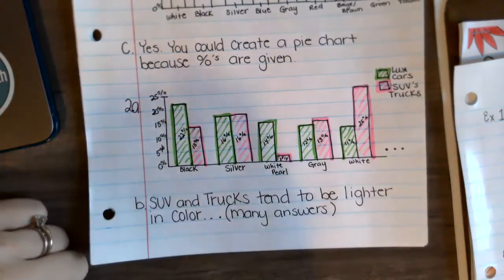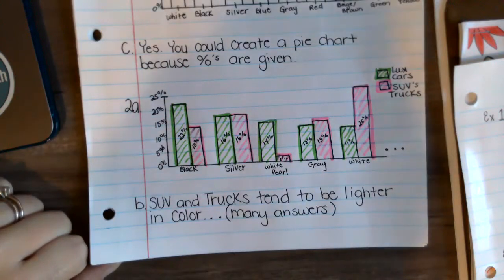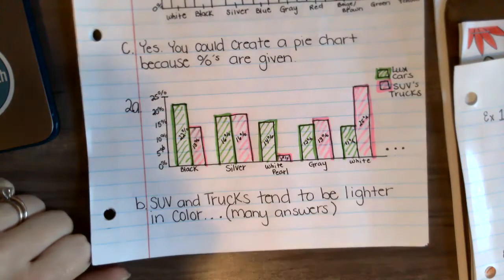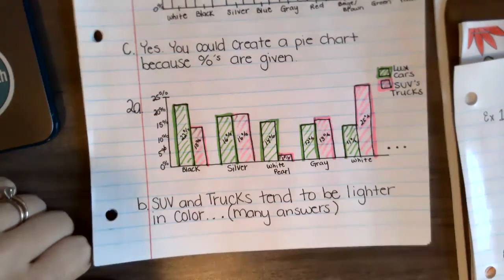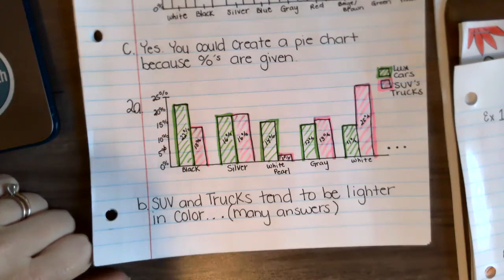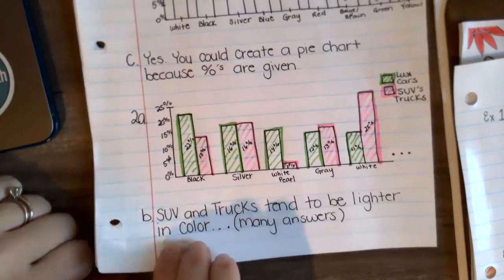In B, it asks you to write a few sentences describing what you see. There could be many answers here, but what I noticed in general is that SUVs and trucks tend to be lighter in color than the luxury cars. Okay, so that's number two.